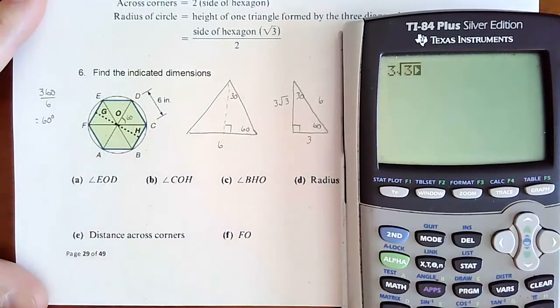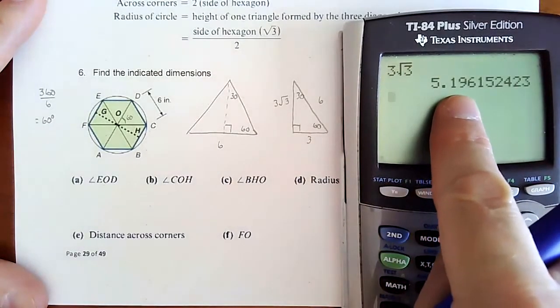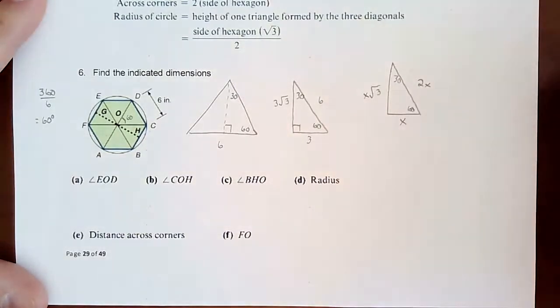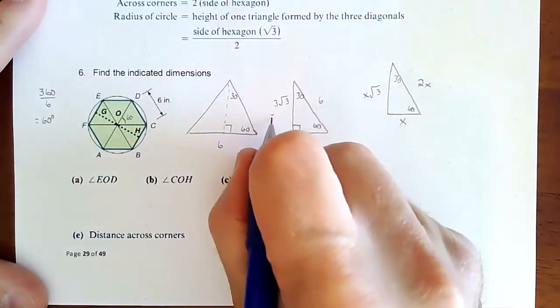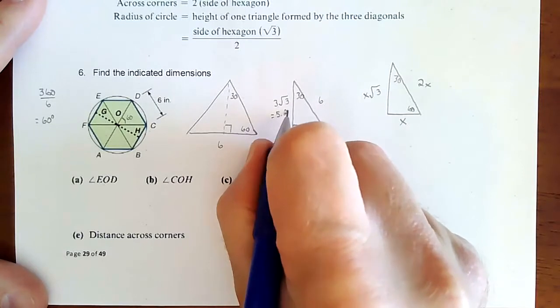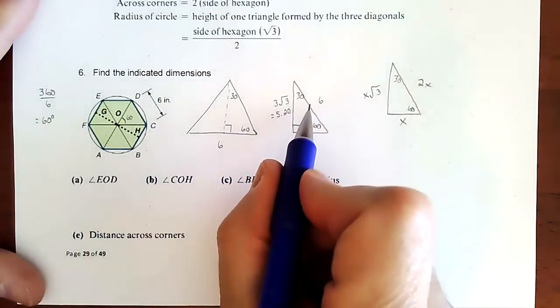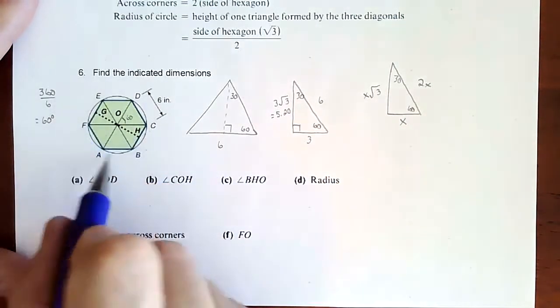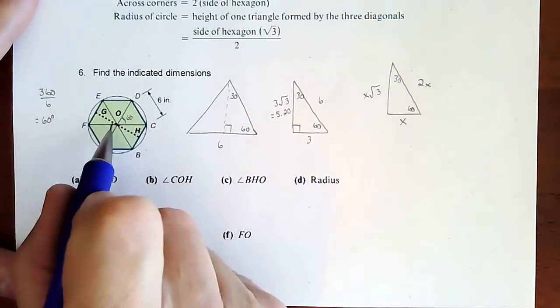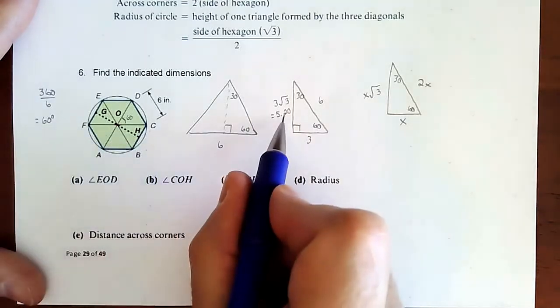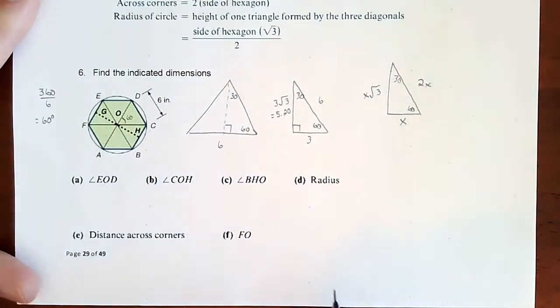3 square root 3 is 5.20. All right, so let's see what we got. So we have all the bottoms are 6, all of these lengths are 6, and then that height is 5.2. So we should be able to answer quite a bit of information.